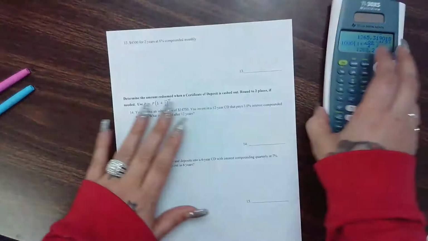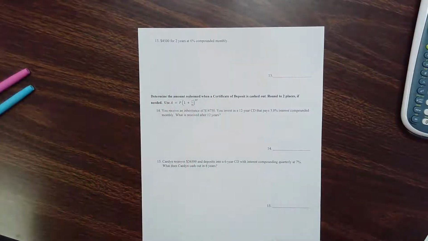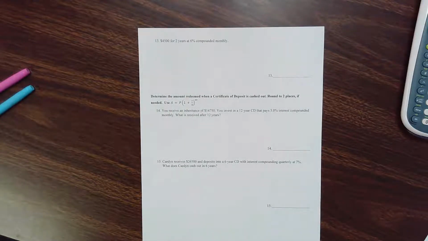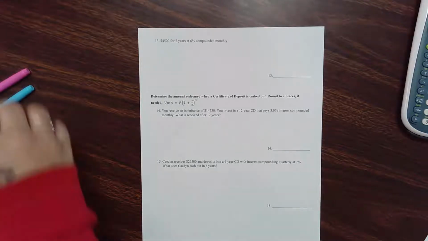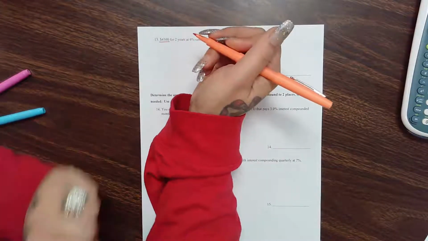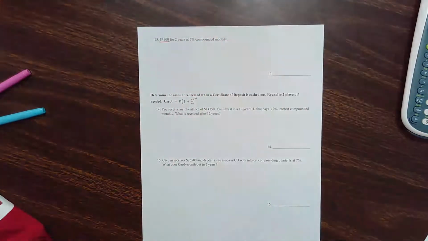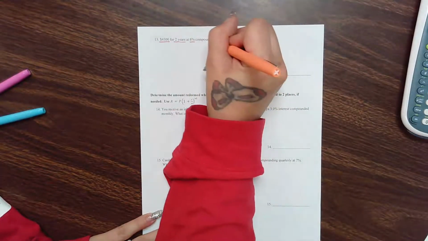Problem 13, there's no new bold directions above it, so it's still doing the exact same formula, which is that compound interest formula. And we just need to identify the different parts. I've got $4,500 for 2 years at 6% compounded monthly.